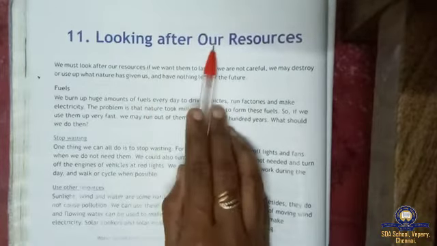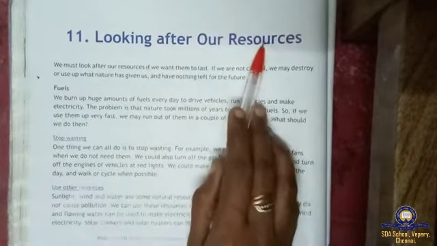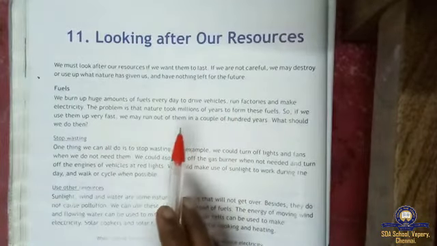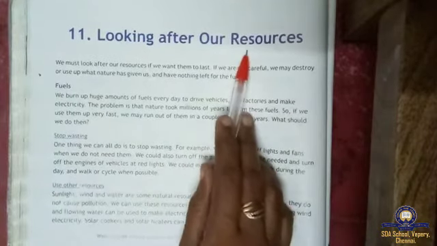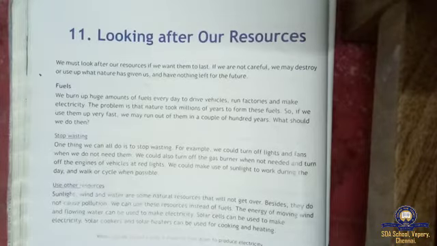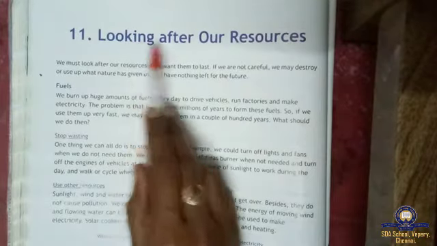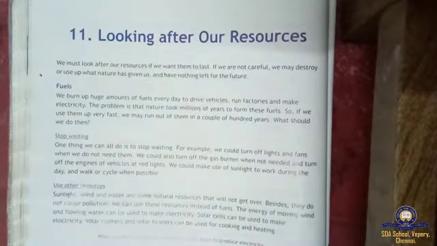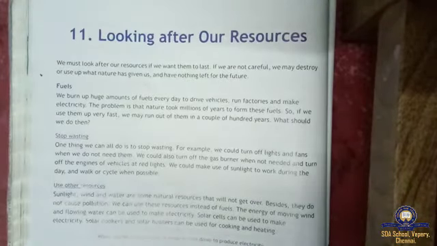Looking after our resources. So in the previous lesson itself, we saw what is meant by resources. So resources in the sense it can be any material or any natural things that we are using, right? Now, looking after our resources means how we are taking care of our resources and how we are using it. Are we wasting our resources? So everything we are going to see in this lesson. Shall we all? So everyone take page number 60.